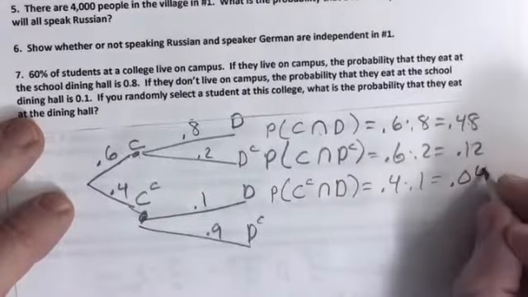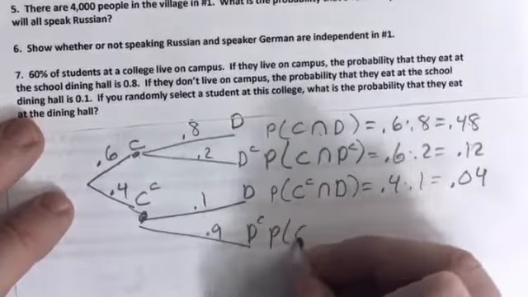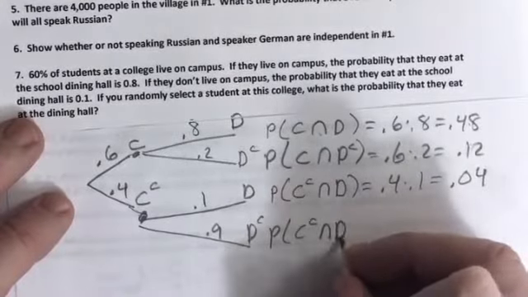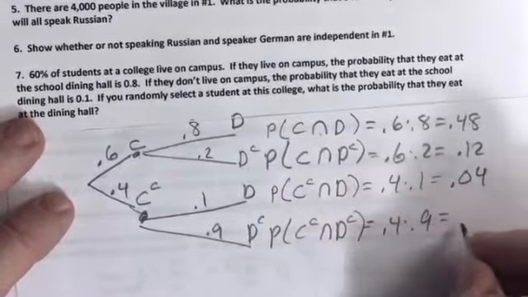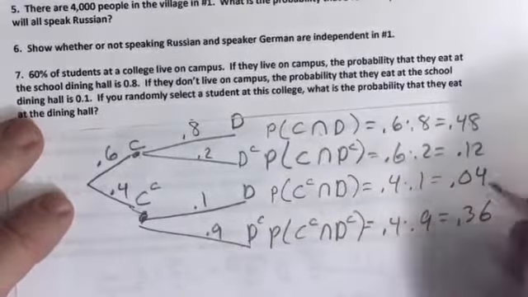And so then what's the probability that someone does not live on campus and they do not eat at the dining hall? That is 0.4 times 0.9. And so that's 0.36. And so there we go, and those add up to 1.